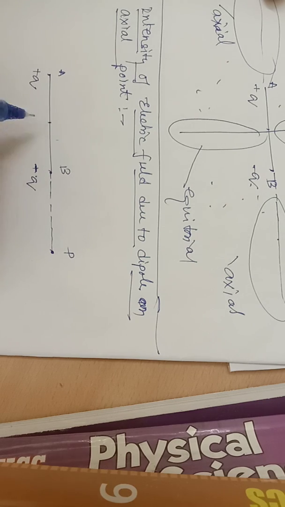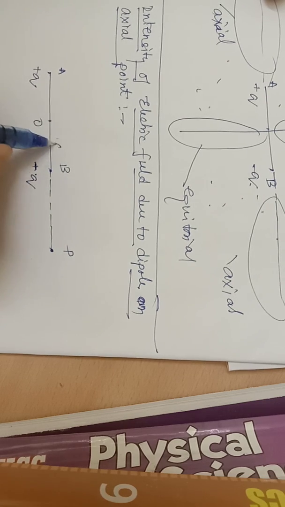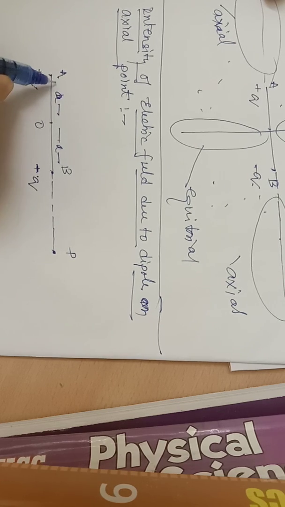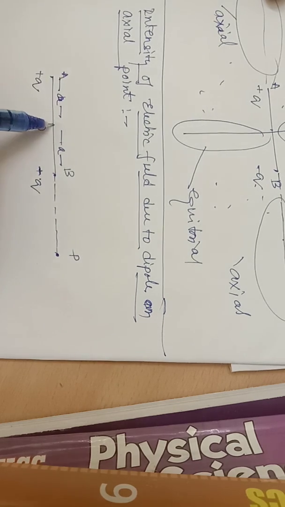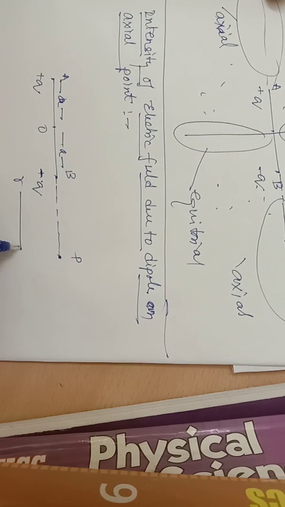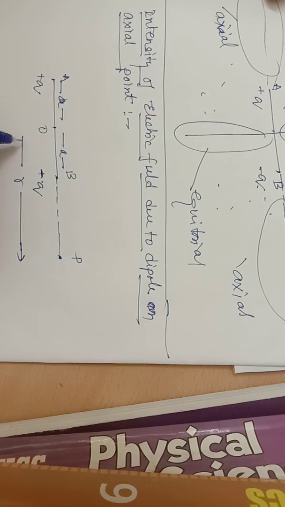This is the point O, the midpoint of the dipole. This will be A, this will be B, sorry, this will also be A, and this is O. Let the point P be at a distance r from the center of the dipole.